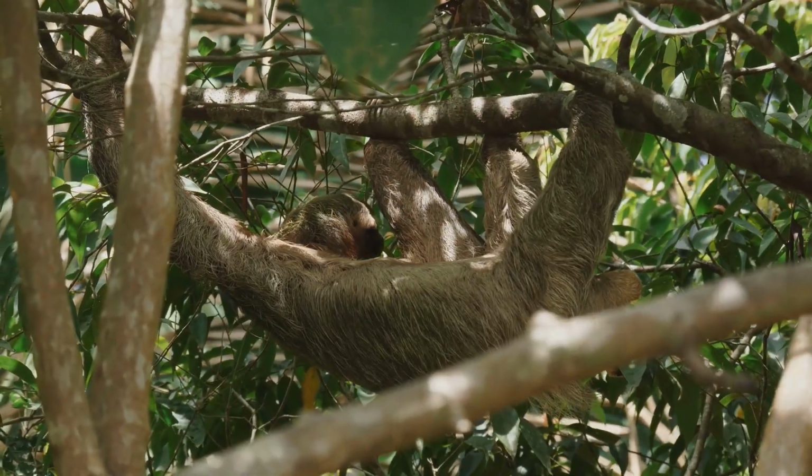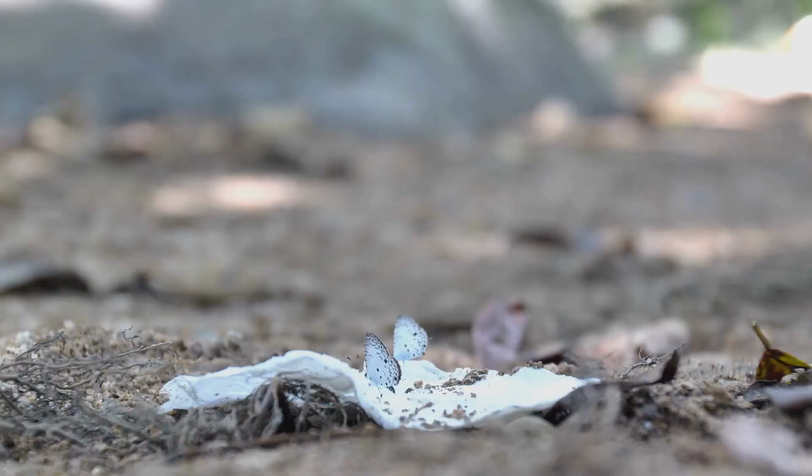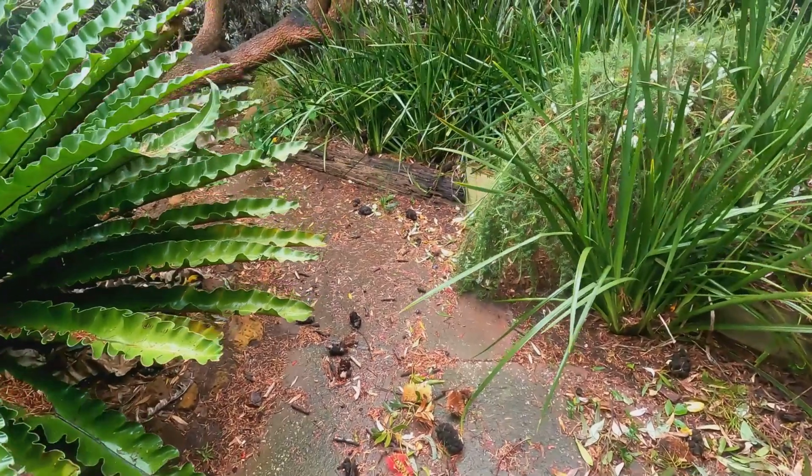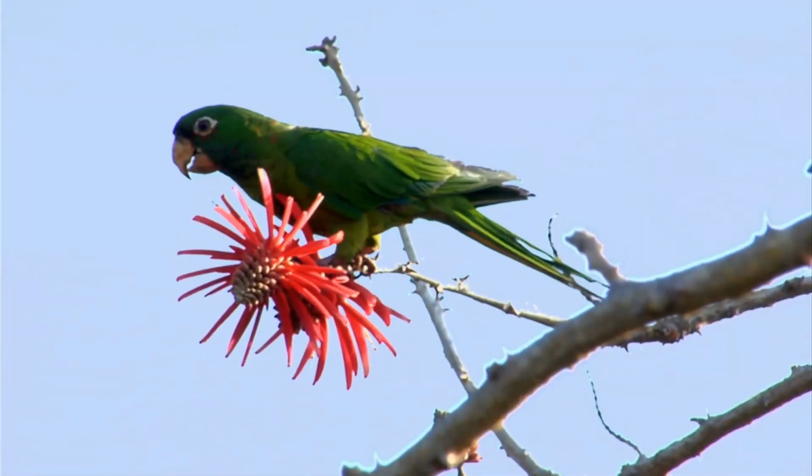Consider the acorn banksia in Western Australia. It provides nectar for honey-eater birds. These birds are crucial pollinators. They help many plants reproduce.